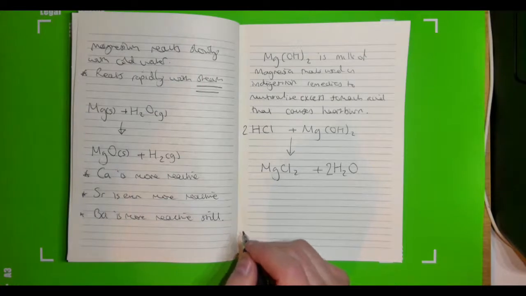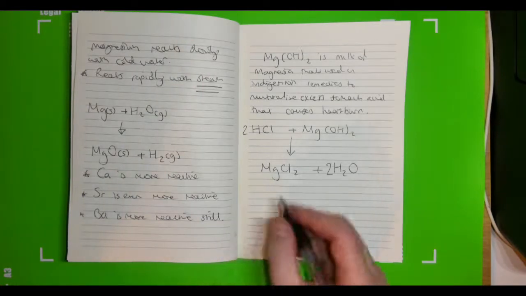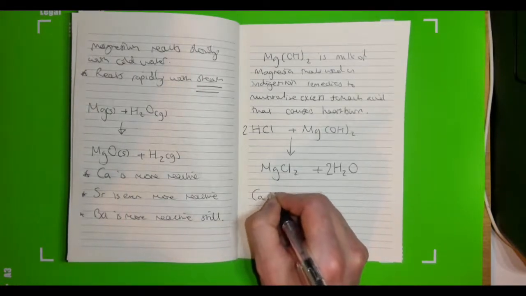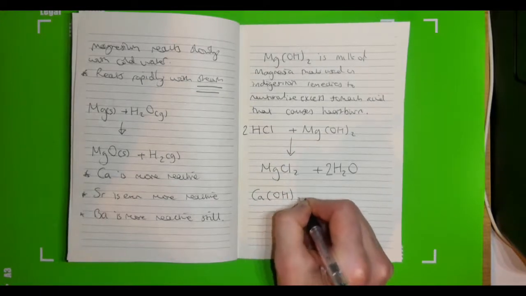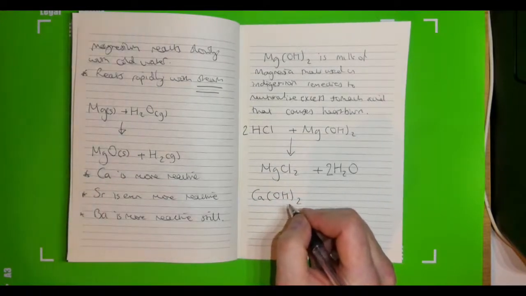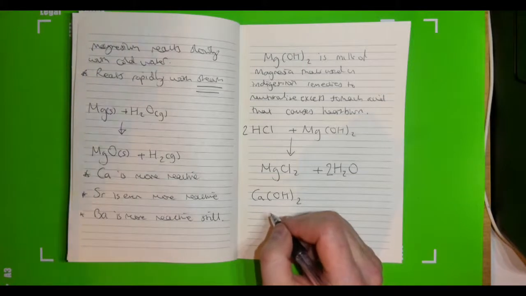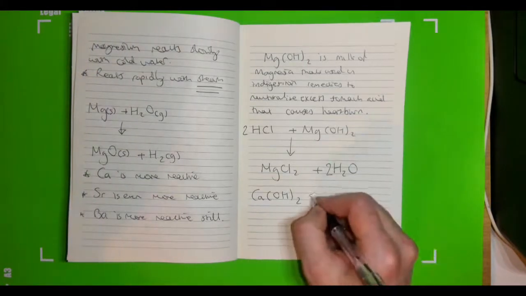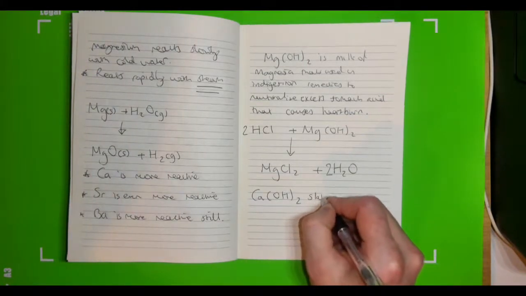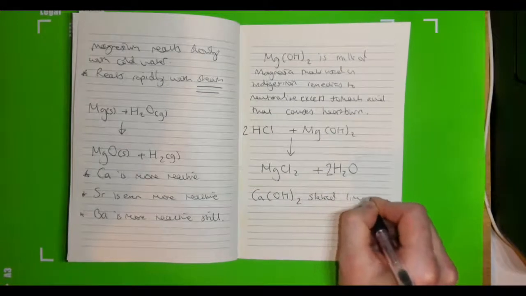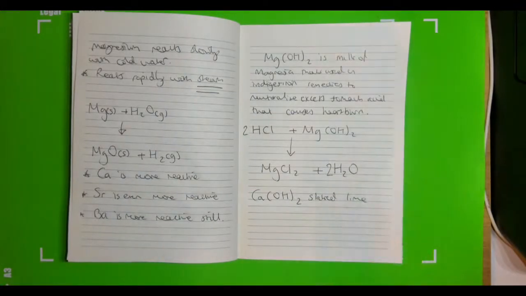Another important use that you need to know about is calcium hydroxide. Now, calcium hydroxide is sometimes called slaked lime. So its everyday name is slaked lime. I'm from a farming background, and I know that you put what we call lime on a field. So you might hear a farmer say, I'm spreading lime.